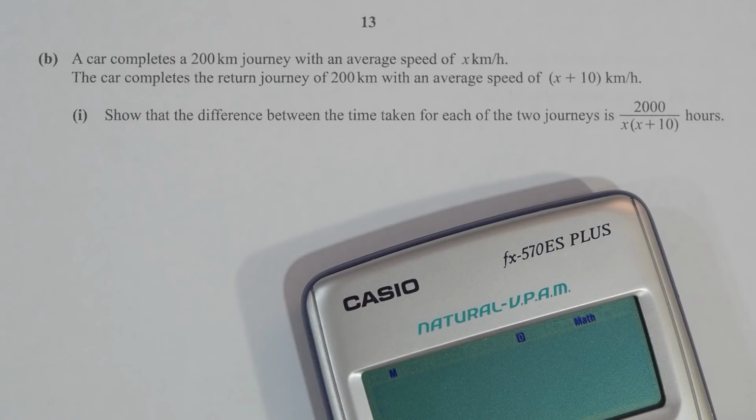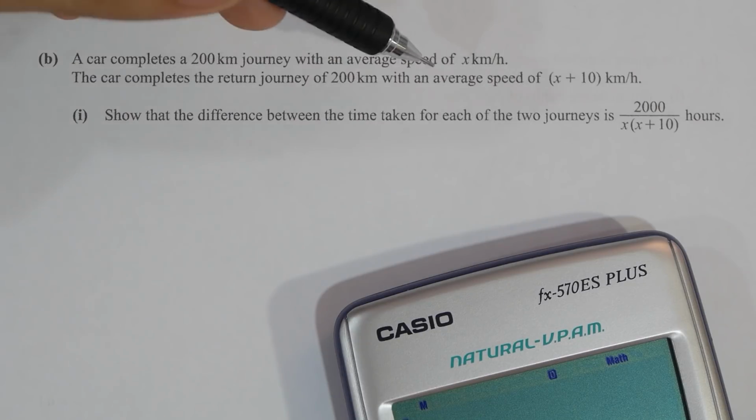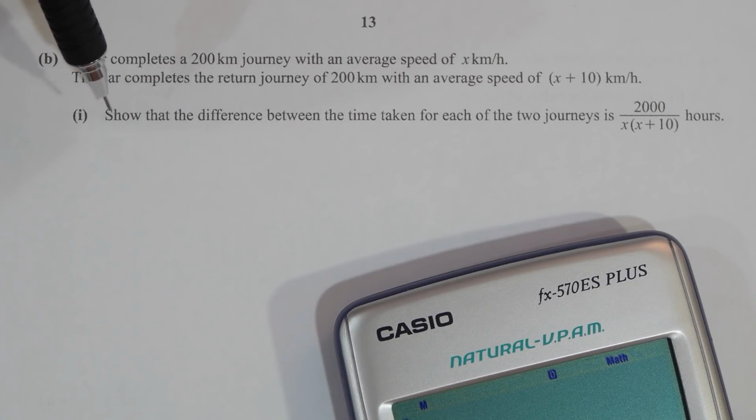Next one, the key concept here is you need to take note that 200 over x actually requires more time, because the speed is slower. Okay.